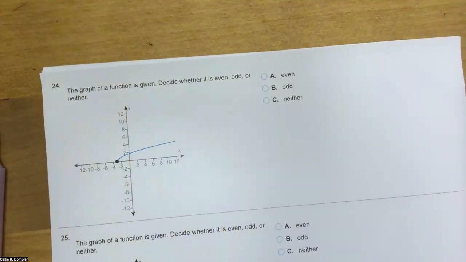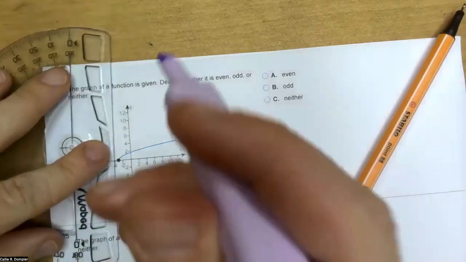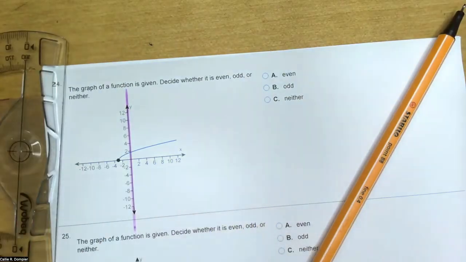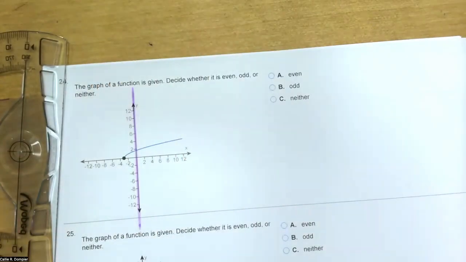All right. Is this function even, odd, or neither even nor odd? Remember the rule. An even function is unchanged when reflected about the y-axis. Here's our y-axis. If I folded it right here, let's not fold it, let's put a mirror.